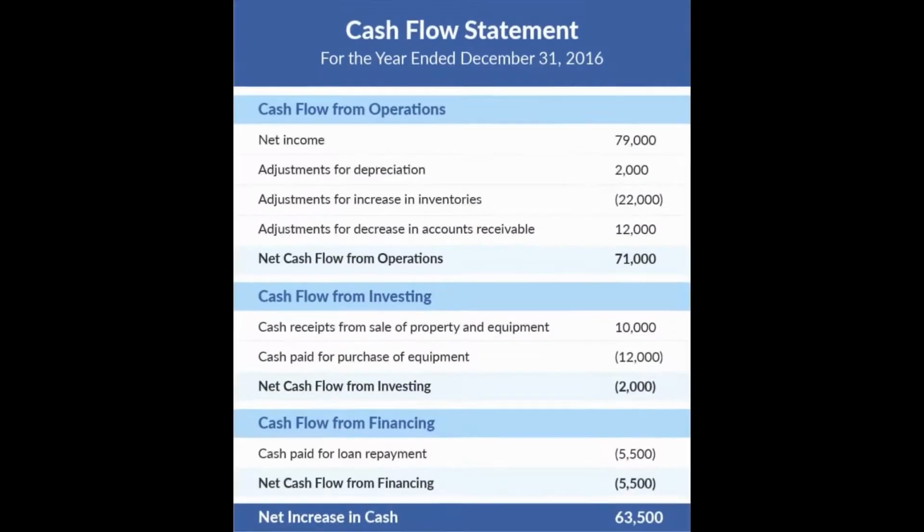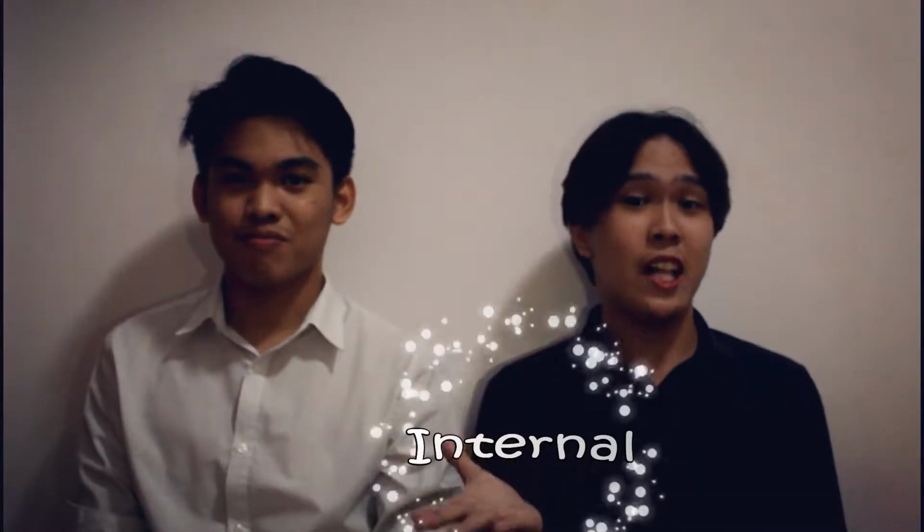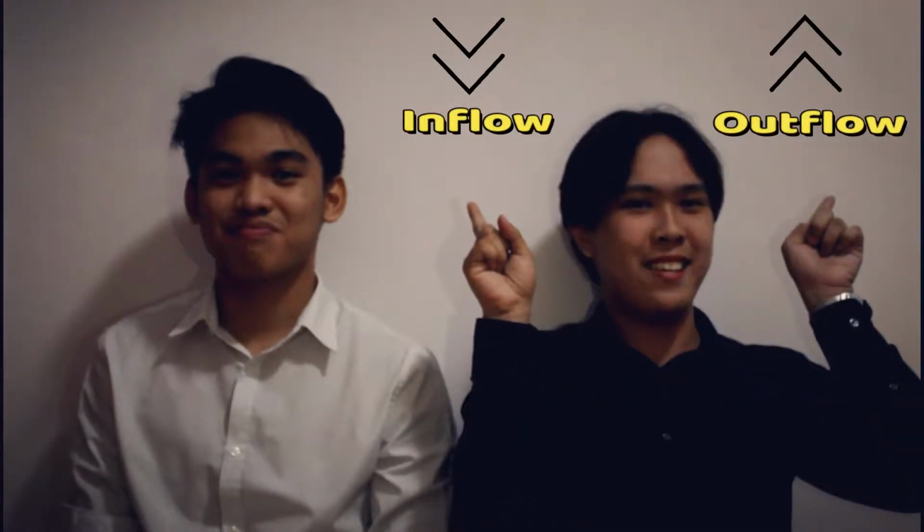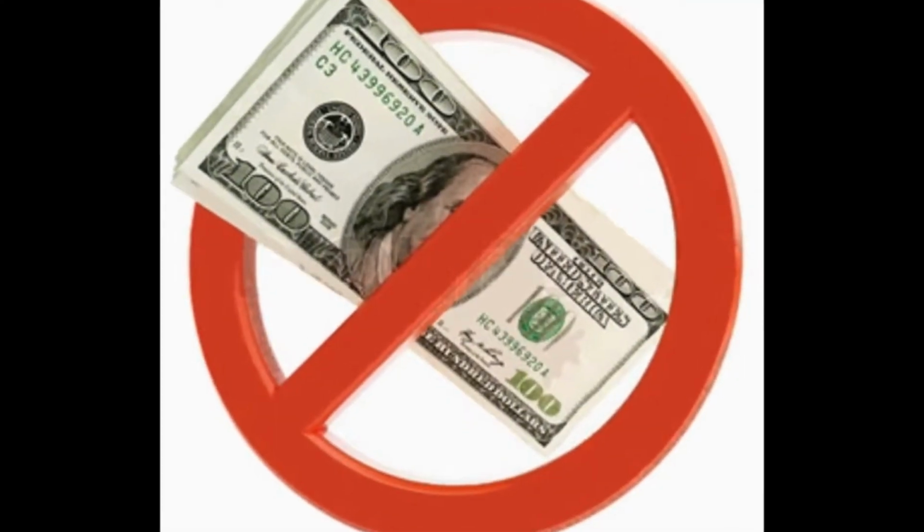Jared, statement of cash flow is a financial statement which is used by general users, that includes internal and external, that provides information about inflow and outflow of cash in the business. Did you know that some transactions may include buying, billing, and earning revenues and expenses that does not include cash? So these transactions should not be included in the statement of cash flow.